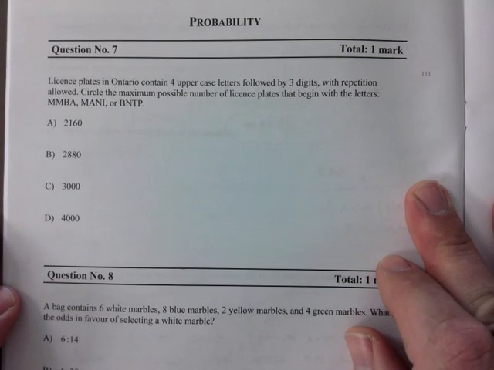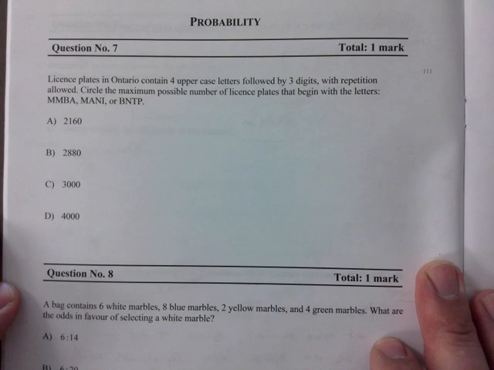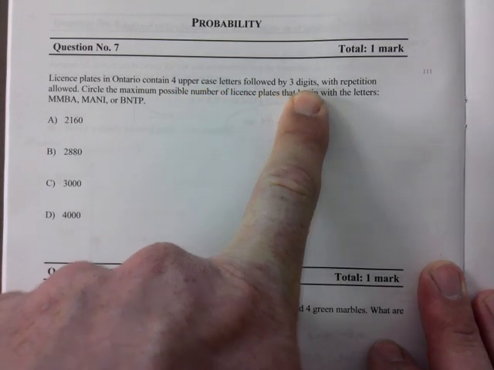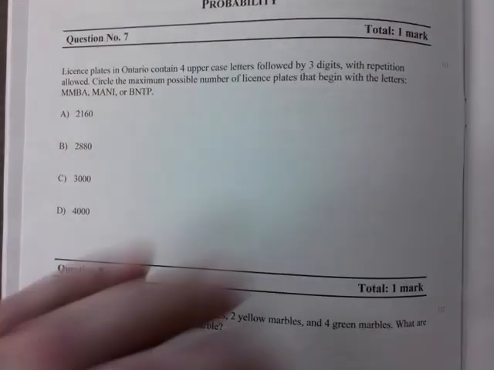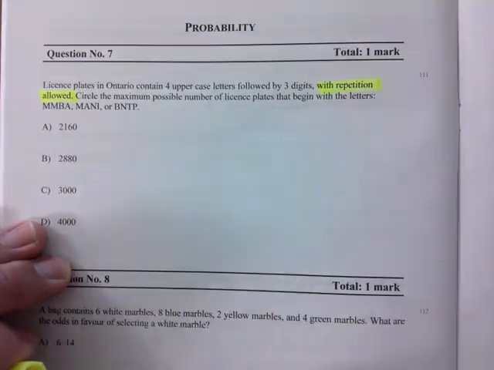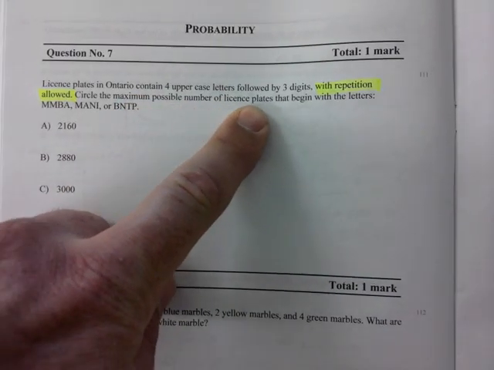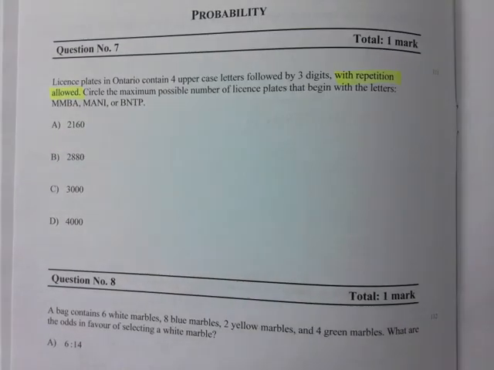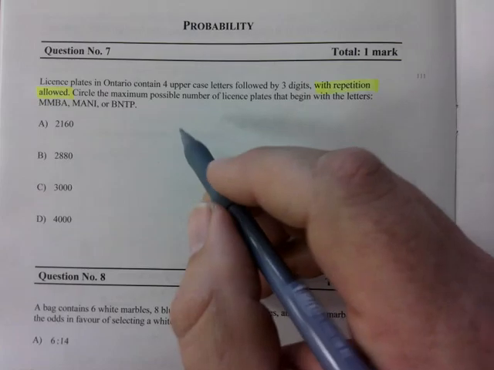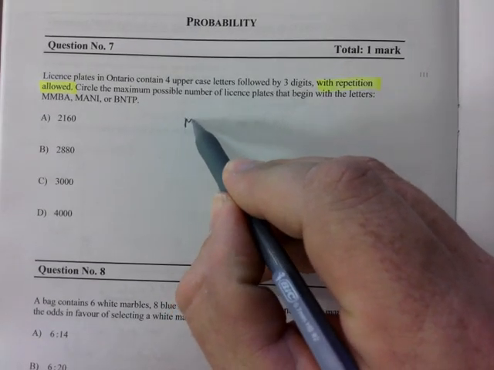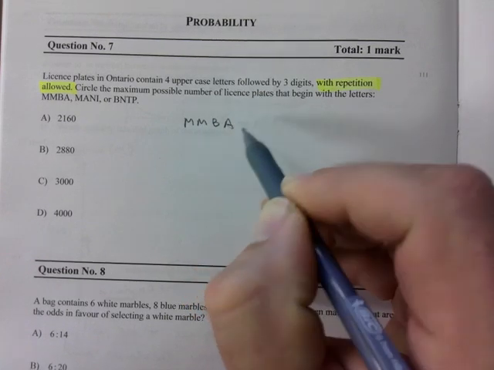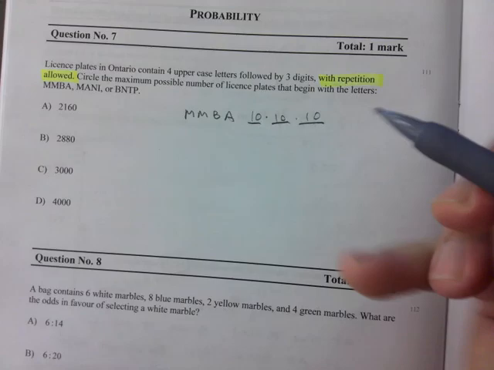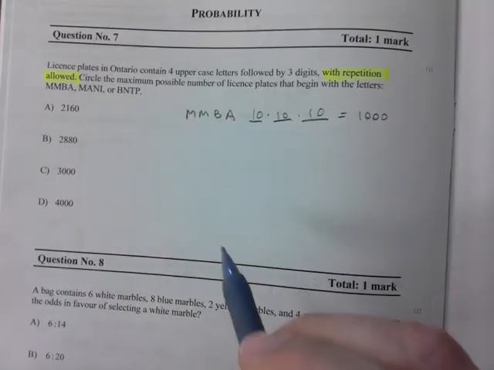Okay. Probability, shifting gears here. License plates in Ontario contain 4 uppercase letters followed by 3 digits with repetition allowed. I think that's important. Repetition is allowed. Circle the maximum possible number of license plates that begin with the letters MMBA, MANI, BNTP. So you're saying that a license plate could have M, M, B, A followed by 3 digits. So that's 10 times 10 times 10. That would be 1,000 plates that you could make there.